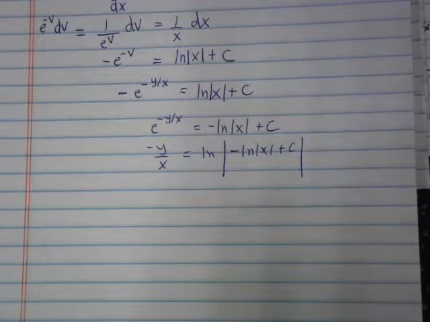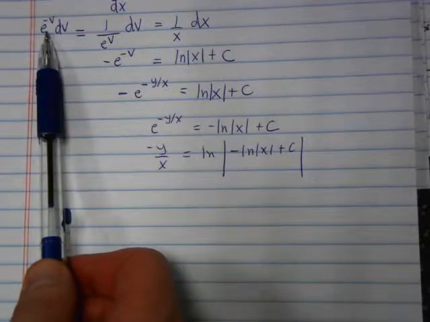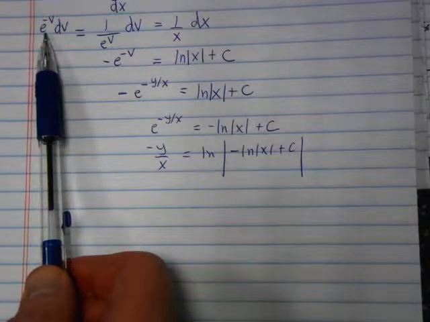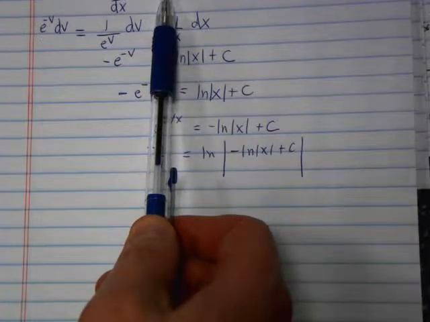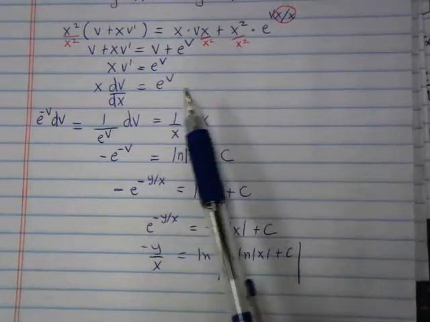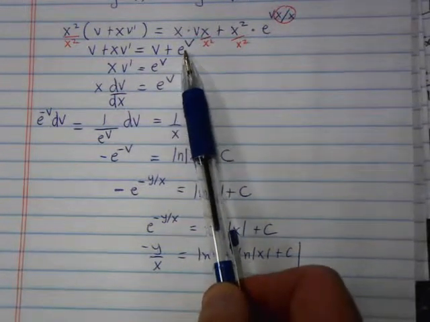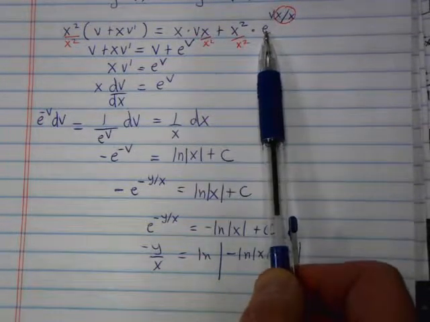How did you get the e again? Which e? On top? E to the v? No, keep going up. Why multiply by e? I didn't multiply by e. If you go up here? No. Keep going up. Yeah, that one right there. Okay.